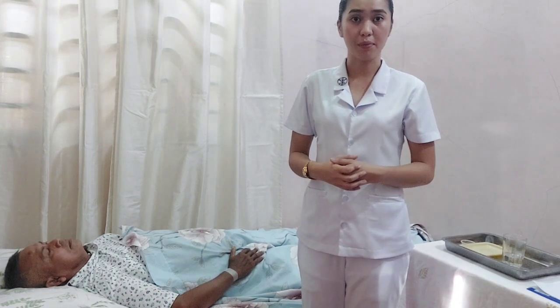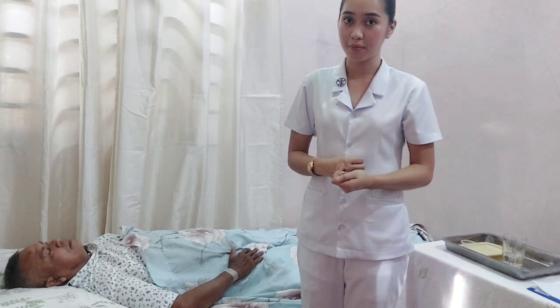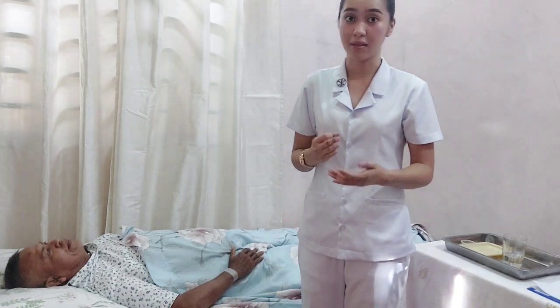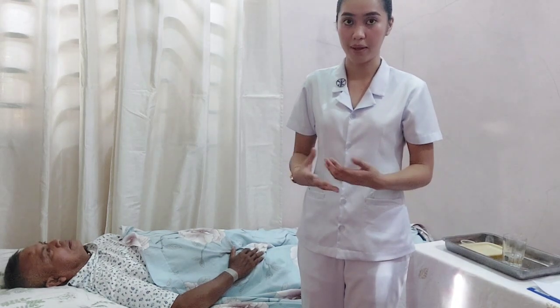Okay, and after the administration of the medication, of course, I'm gonna have to document the medication that I've just given to the patient. That includes the drug name, the type of medication, the dosage, the route of administration, and the time. And if there are any complaints, I'm also gonna have to document that.